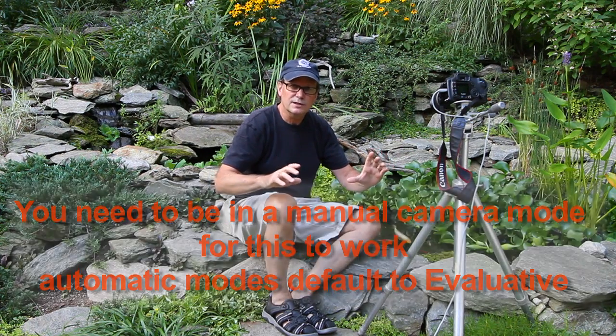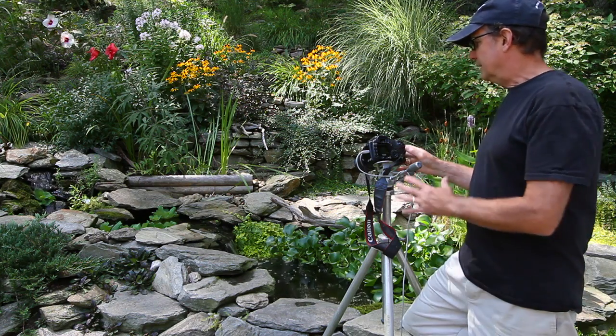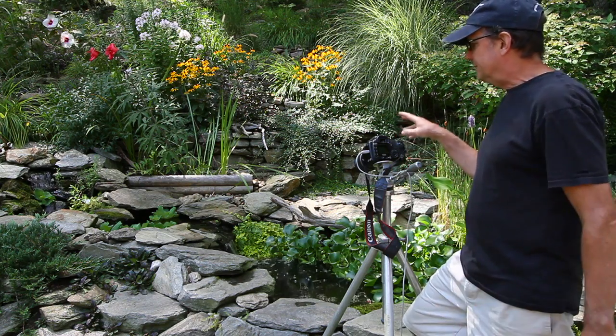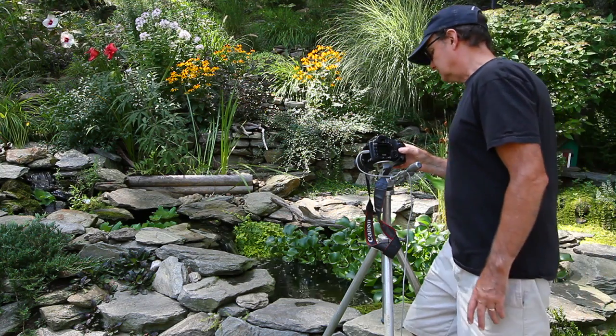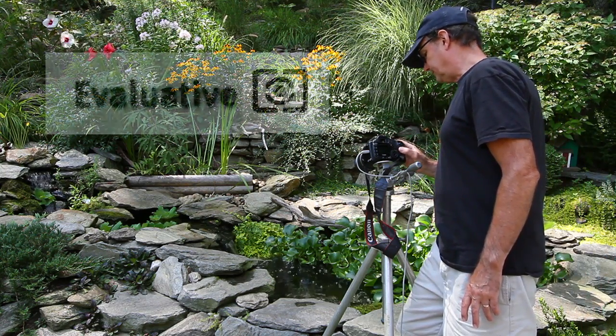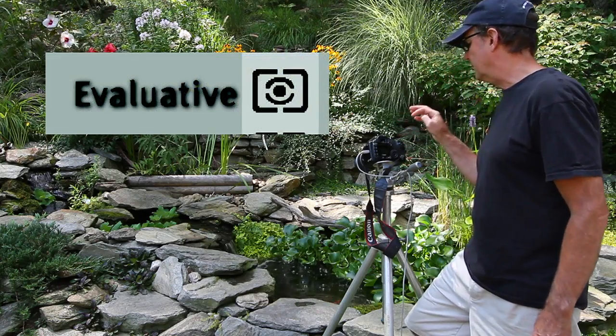So we're going to try to illustrate that here at this little pond shooting the waterfall. So let's take some pictures and see what happens. Okay, so here we are. We got the camera focused on the waterfall, and the middle of the lens is on the darkest part of the waterfall. So we're going to start with evaluative, which on this camera is the square box with the eye in the middle.